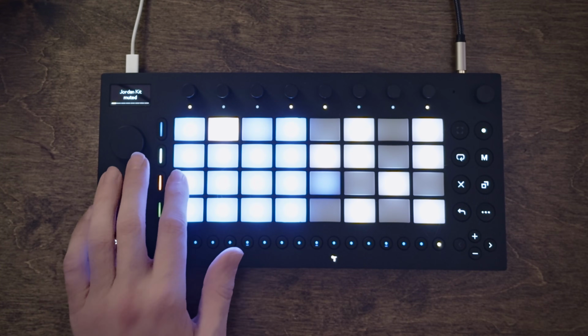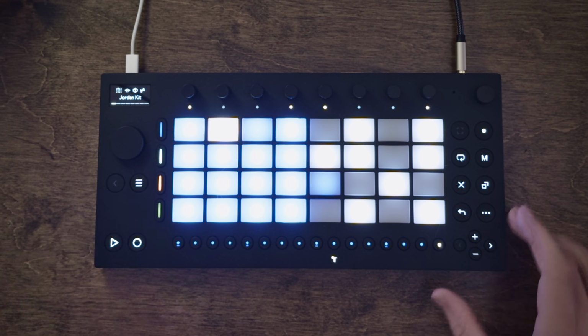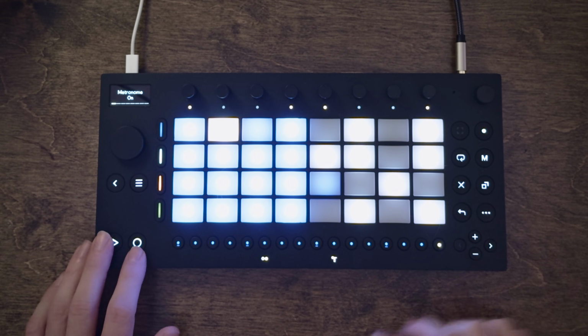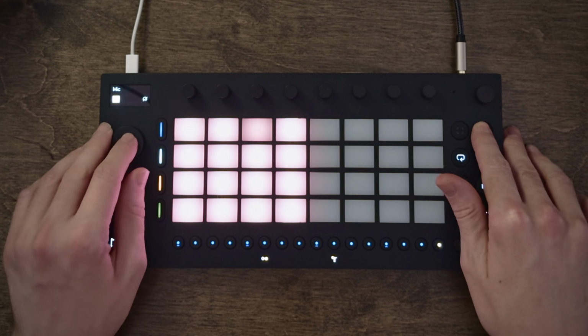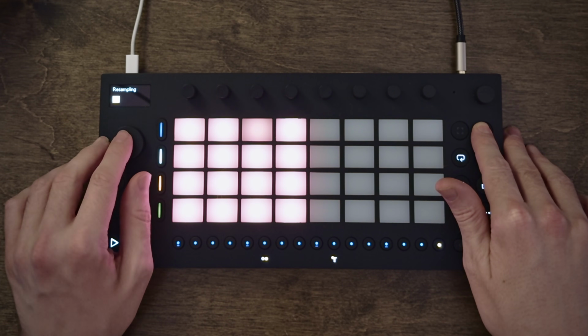So I'm going to mute the bass, mute the drums, and then I'm going to use these 4 pads to sample the chords and the arp. Let's turn on the metronome, go into sampling, change this to resampling.